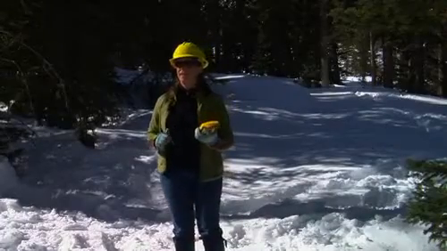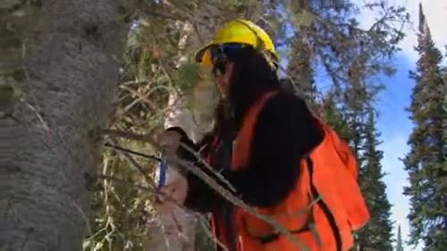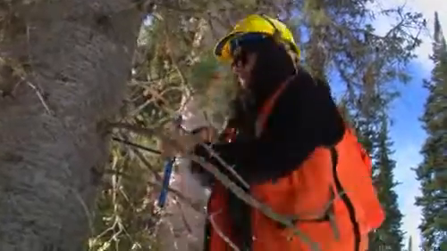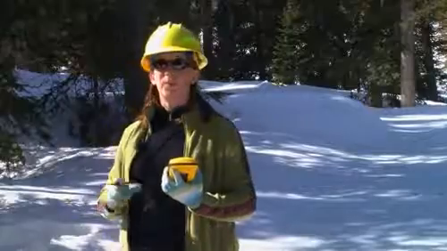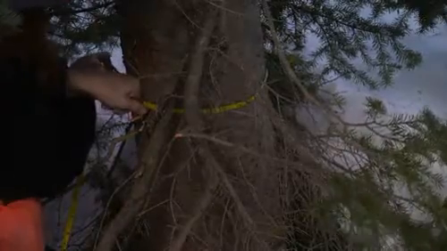We're out here today doing a forest inventory, identifying the trees and being able to better manage the property. So we create a plot center, measure the trees that fall within that particular plot, and identify their diameter, their height, their health, and what kind of species they are.